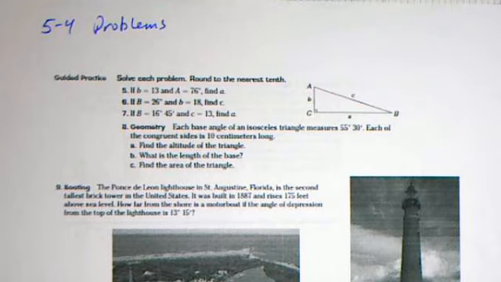This video goes through some of the problems on the 5.4 problems page. One thing we have to be careful about is to be able to convert degree minute seconds into decimal degrees. So let's look at number 8.